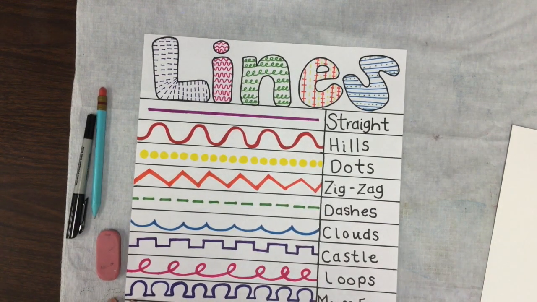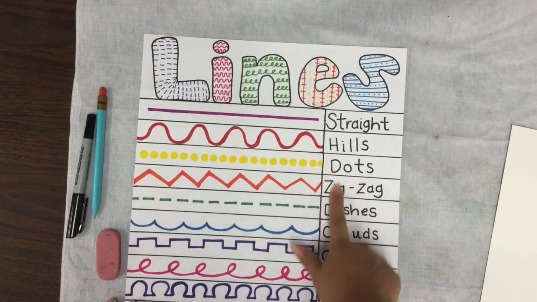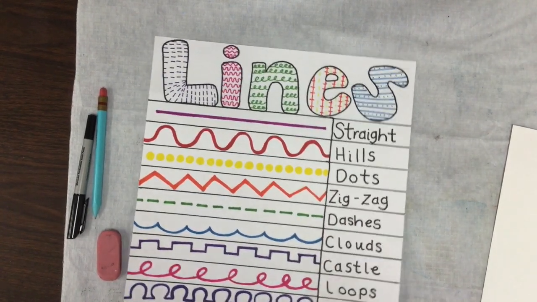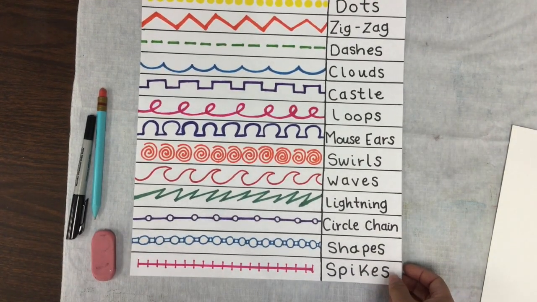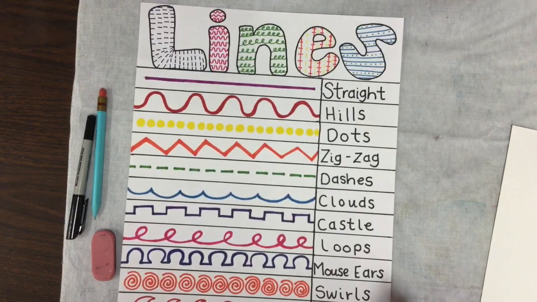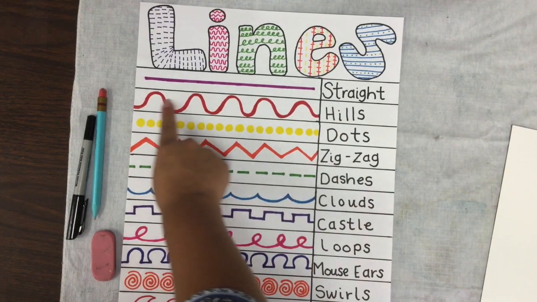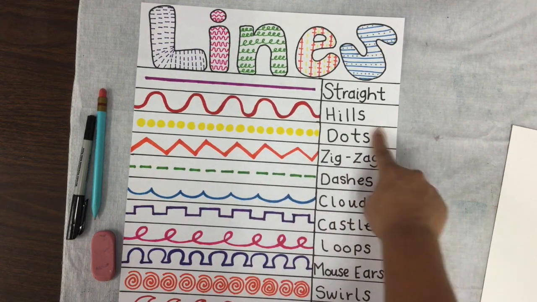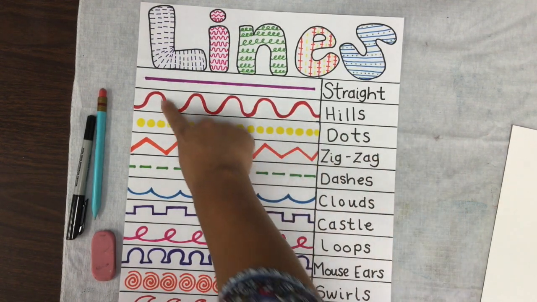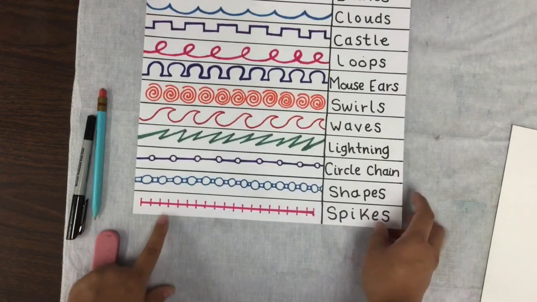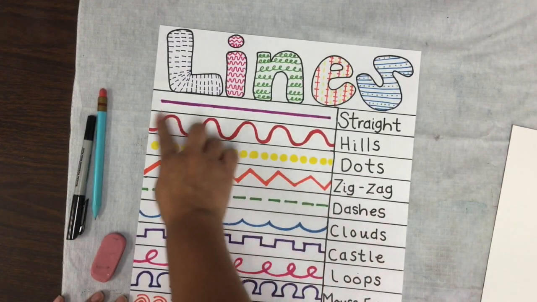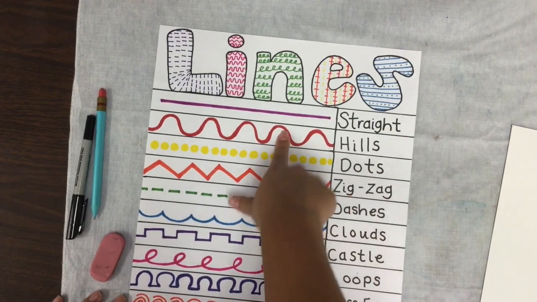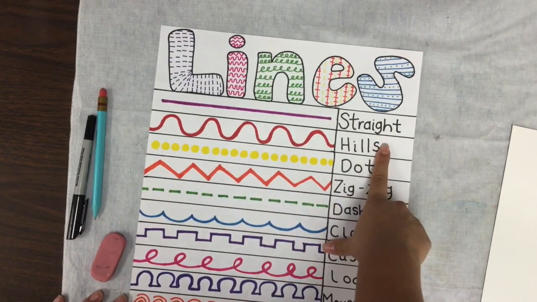So we talked about lines, you know, straight lines, hills, dots, zigzags, dashes, clouds. There's all kinds of lines on this chart. The ones that we are going to talk about today that are most important are the hills. You can see this red line, okay? Hills. It's kind of a wavy line too, but on our chart, we do have something called waves. Now that looks like waves that we would draw in the ocean, okay? This is more wavy, like if someone had wavy hair, but we also call it hills because they look like hilltops, okay? So that's our most important one today.